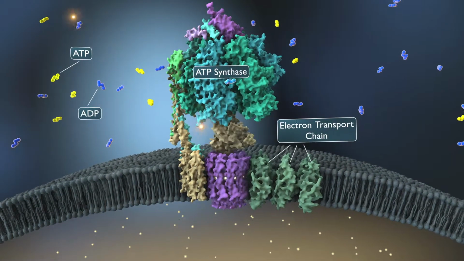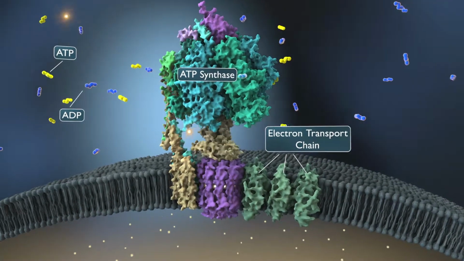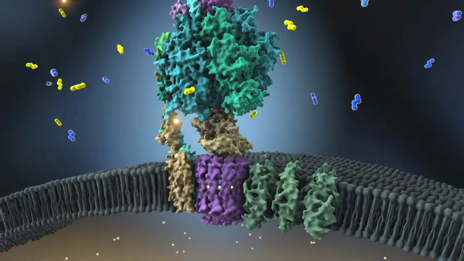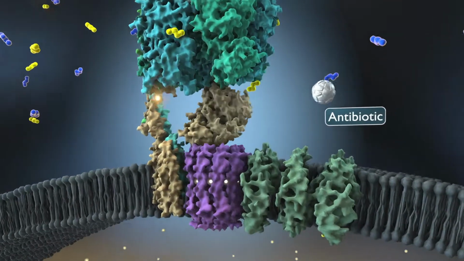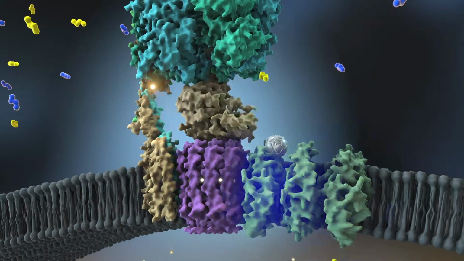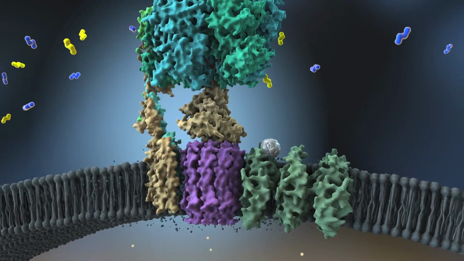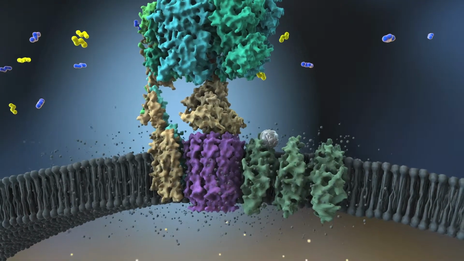Ethambutol and bedaquiline interfere with mycobacterial cell metabolism. Ethambutol inhibits metabolite synthesis, and bedaquiline inhibits ATP synthase. There is an impairment of cell energy generation and metabolism, preventing cell replication, leading to cell death.